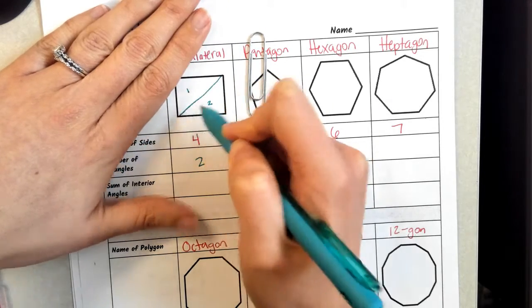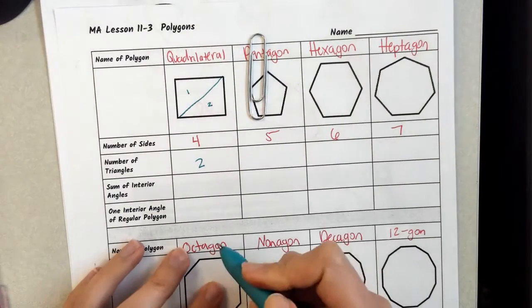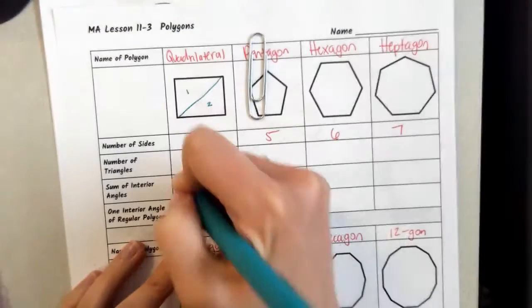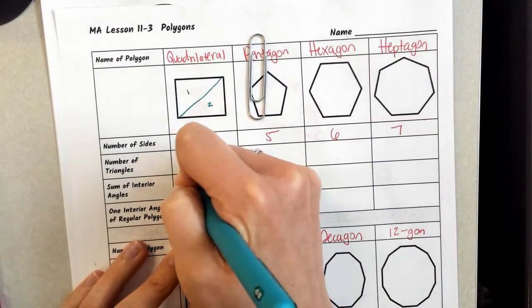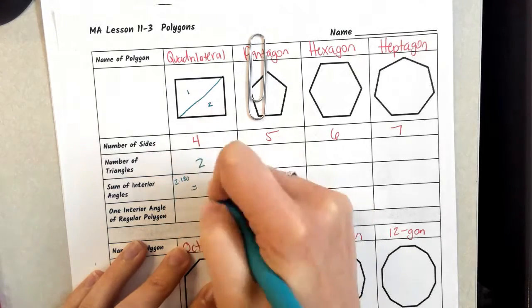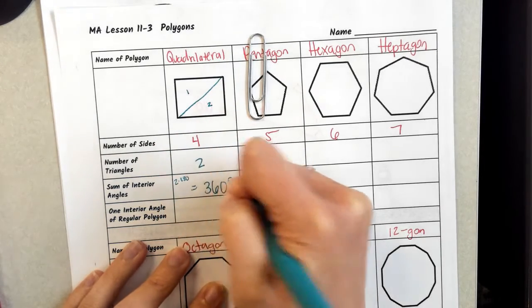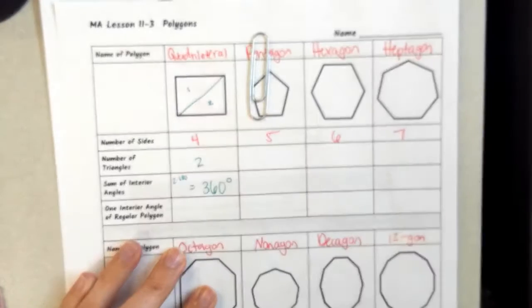Well, that's going to be the same thing here. So it's going to be 180, and there's 2 of them. So 2 times 180 gives me 360 degrees for a quadrilateral.